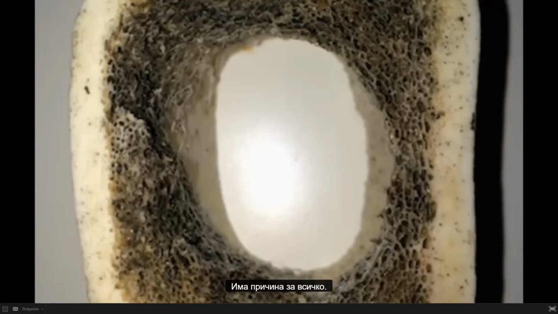There is a reason for everything. Why in some diseases we find the calcium gets deposited within the fiber of the heart, which to the function of the heart leads to internal bleeding of the heart and death.